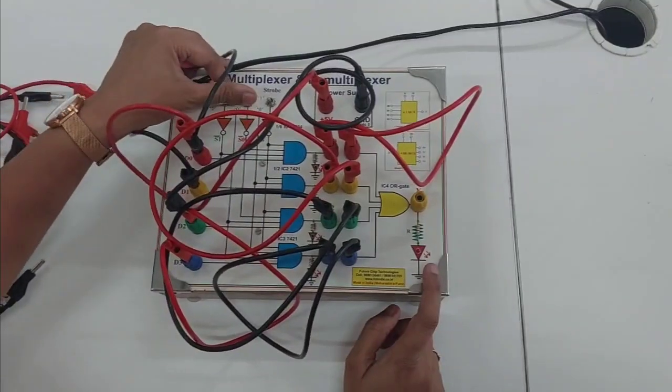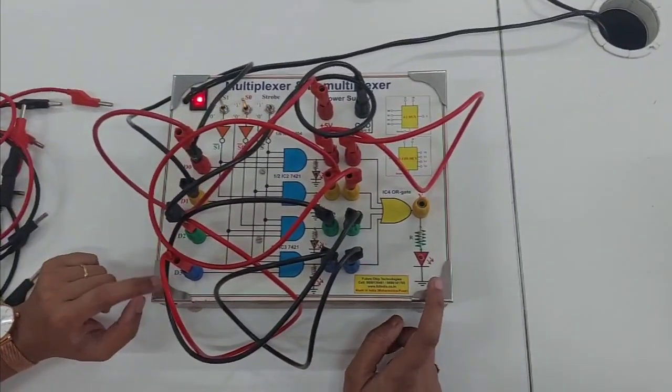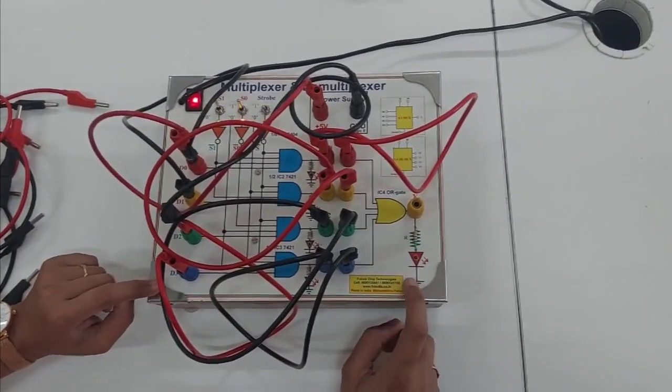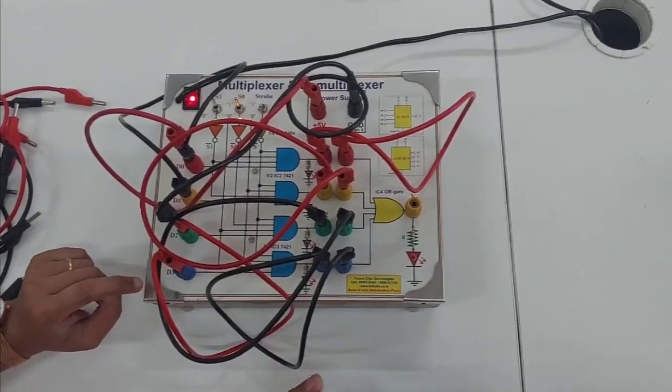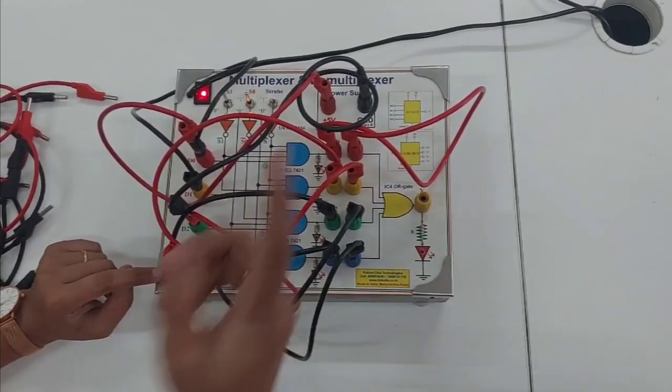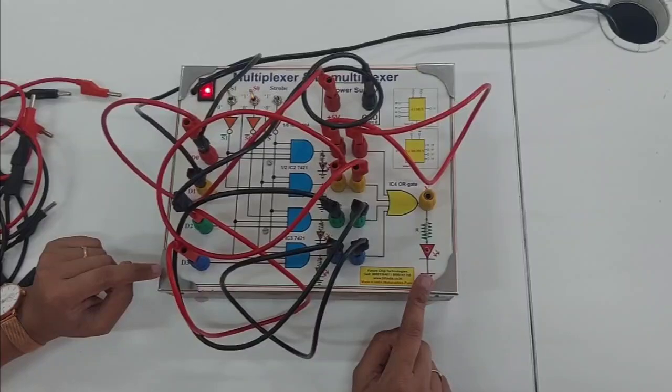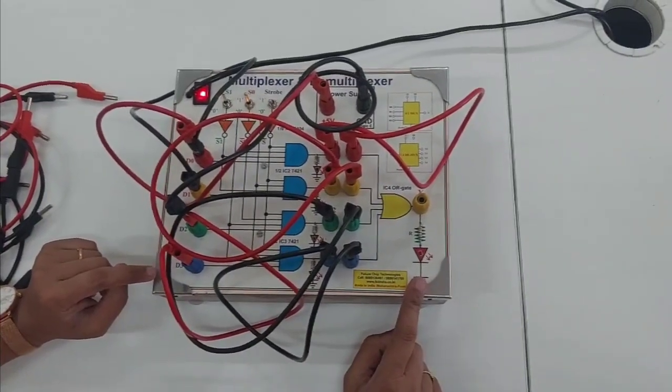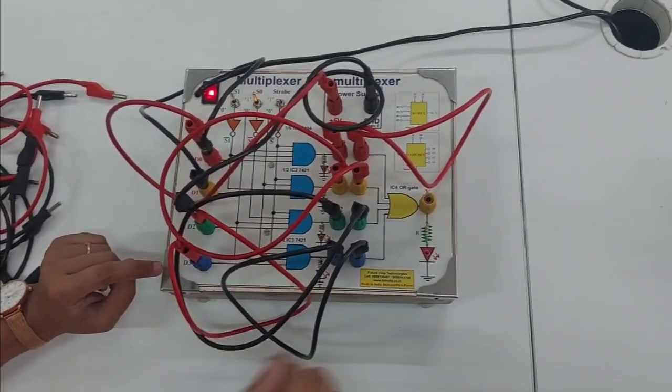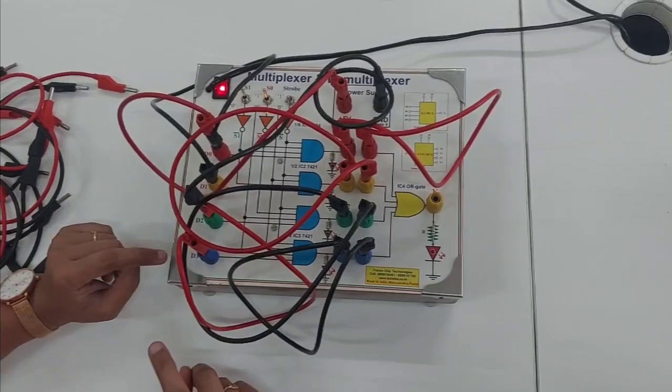At the same time, when the select inputs are 1, 1, the data coming from the D3 line becomes active and comes to the output. Right now D3 is connected to the ground, so we get the data received over here. Yes, so this is about the 4:1 multiplexer.